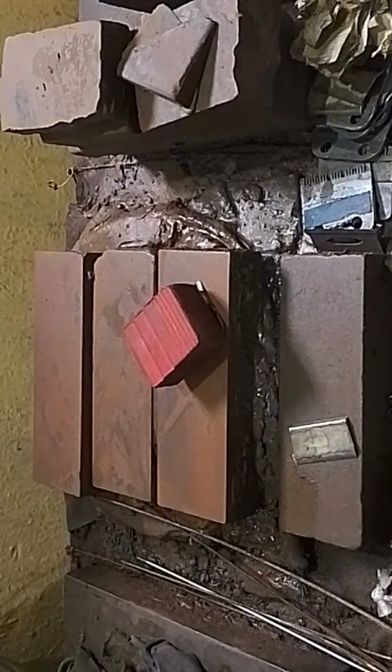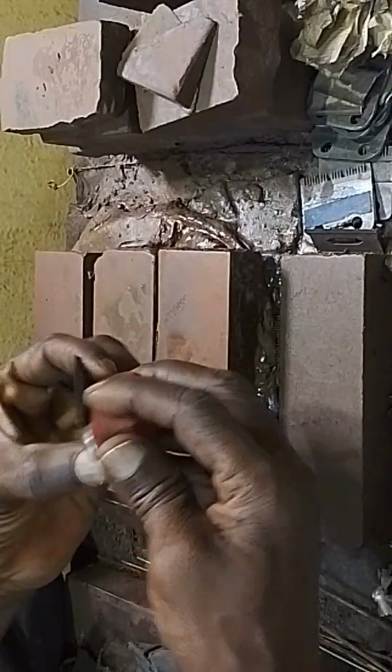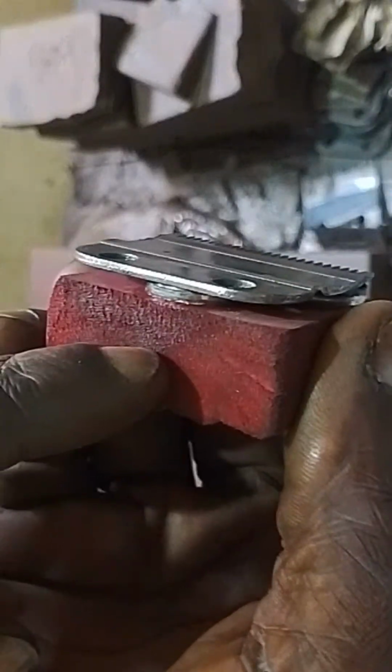Let us use this smaller blade. This one, the upper clipper blade. See, if you want to remove your blade, take note. You see the way it is now. Don't just lift it up like this. You are going to spoil the instrument. When you are trying to remove it in this way, it's not good.